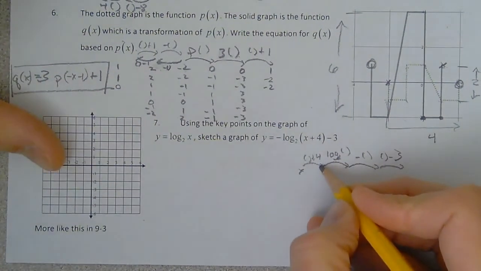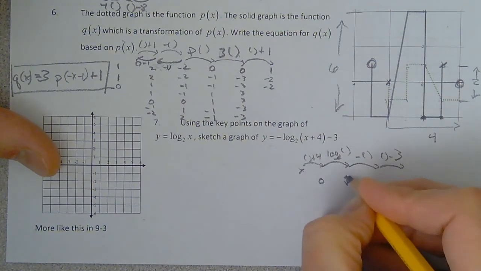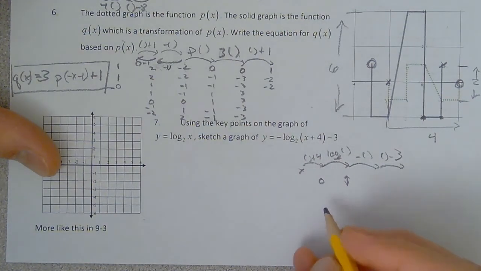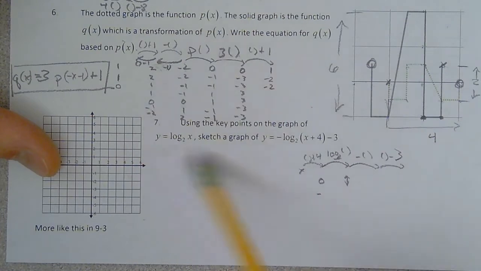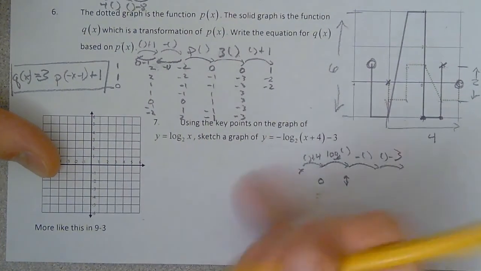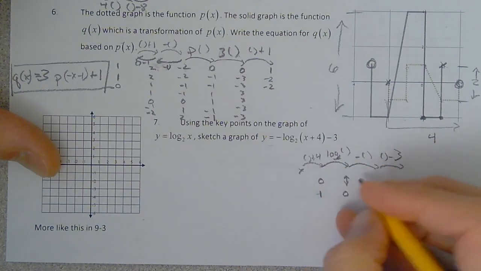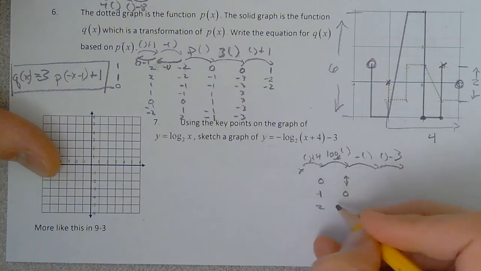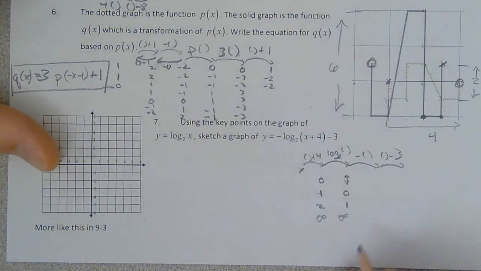Okay. So for my parent function here, the key points that we drew, we said at 0 we were going to have a vertical asymptote. So it was undefined there. At I think we did negative 1. Did we do negative 1? I don't think we did, actually. We did the log of 1, which was going to be 0, and because the base is 2, log of 2 is going to be 1, and then it went off toward infinity.